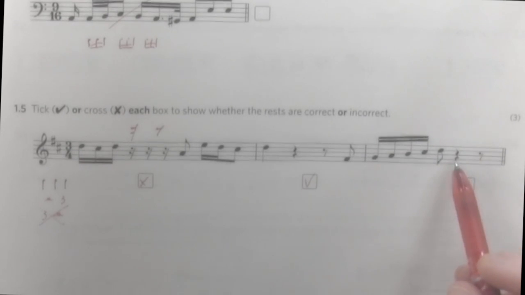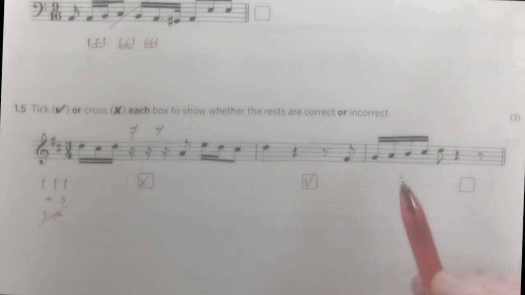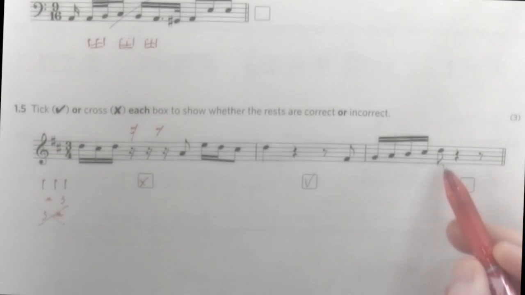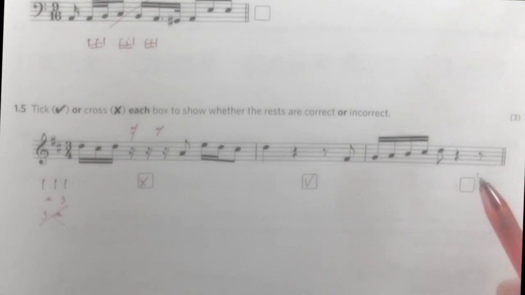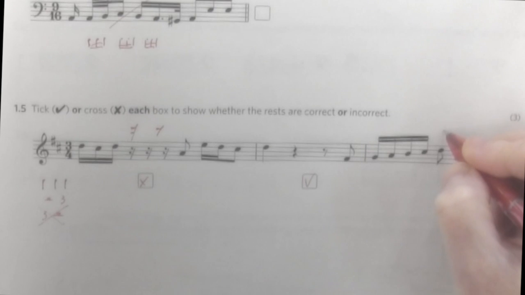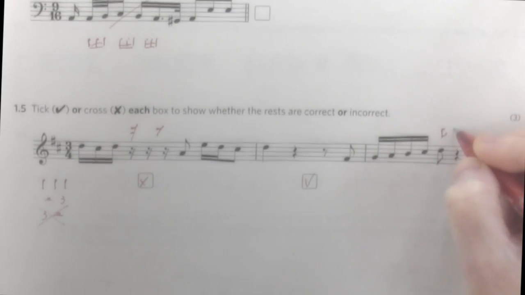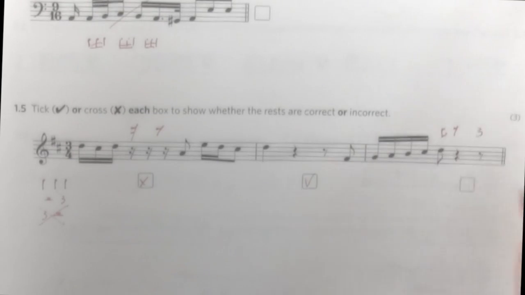But in the case of rests, it's absolutely pointless to write something like this, because it should give a rhythm, but the rhythm cannot be delivered by rests. So instead, this should have been written as a quaver and a crotchet. So this is incorrect.